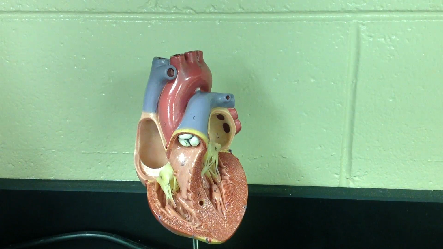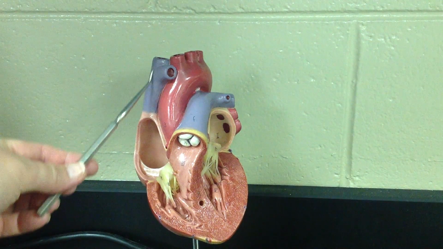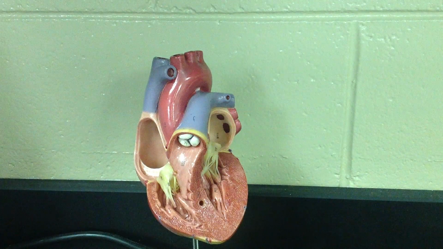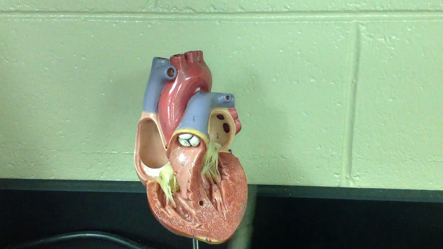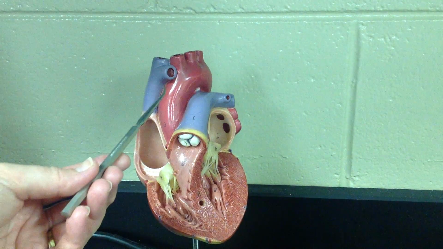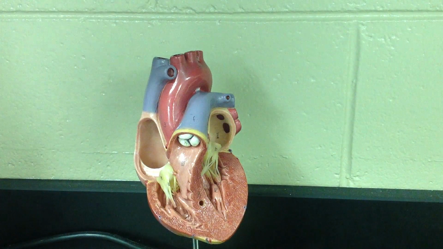One other thing I'd like to point out on the model is that if you look at the vessels, the vena cava and the pulmonary artery that are purple, we show them as purple on the models because they are carrying blood that is deoxygenated. If you notice the pulmonary veins and you notice the aorta, it is red, and that's showing that the blood that is carried in these vessels is oxygenated.